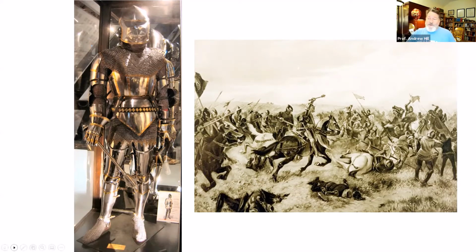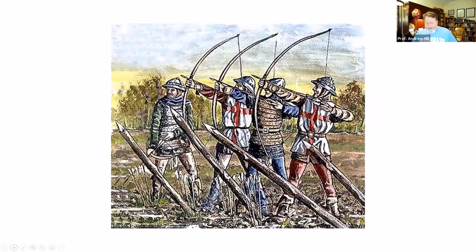So it turns out, though, Henry does end up with a couple of things on his side. I mentioned that he's backing away, he's retreating, he can at least turn and pick the spot. That's one. Number 2, though, he also has these longbows.